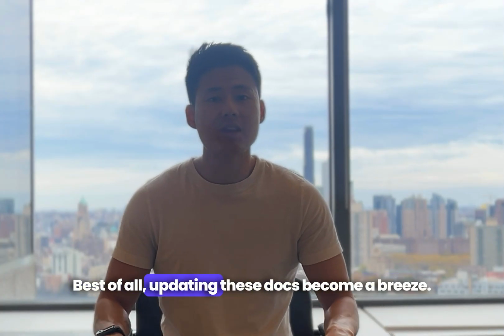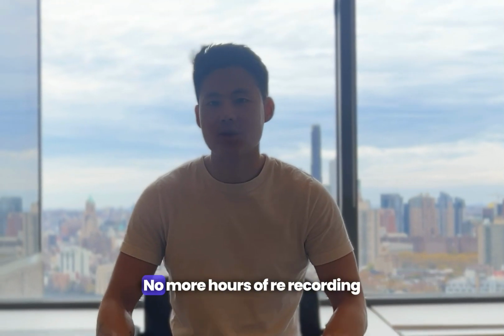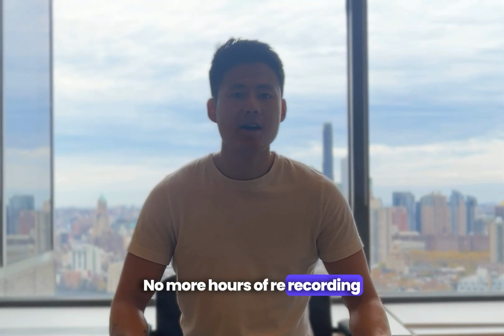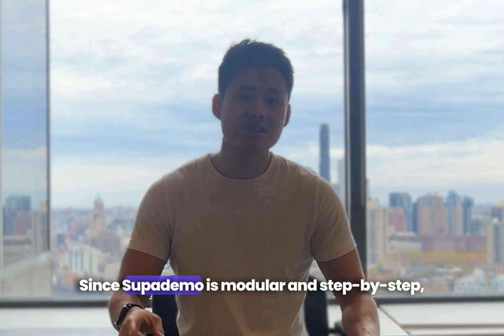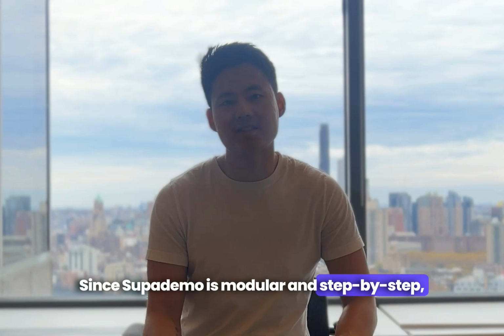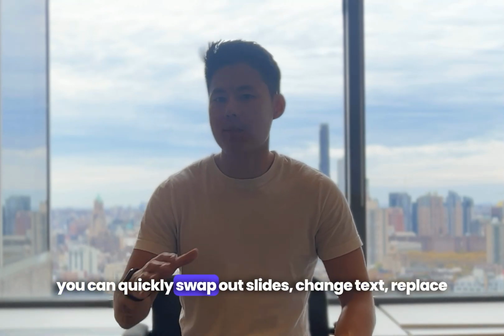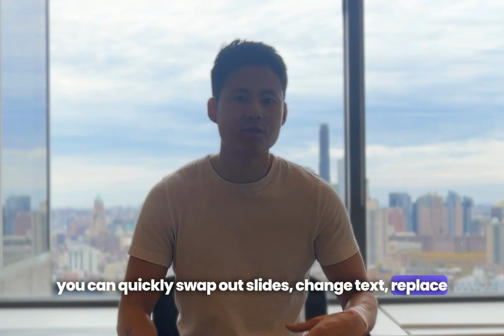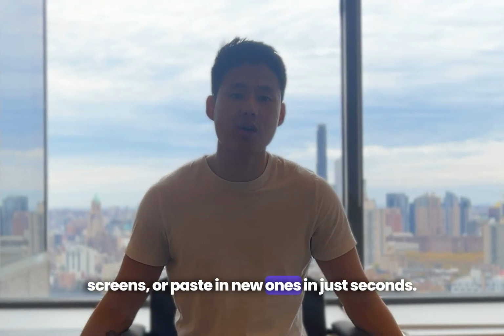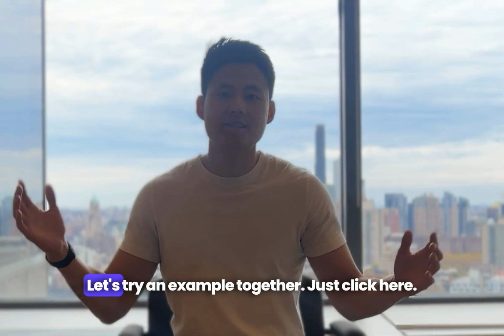Best of all, updating these docs becomes a breeze. No more hours of re-recording every time your product changes. Since Supademo is modular and step-by-step, you can quickly swap out slides, change text, replace screens, or paste in new ones in just seconds. Let's try an example together.